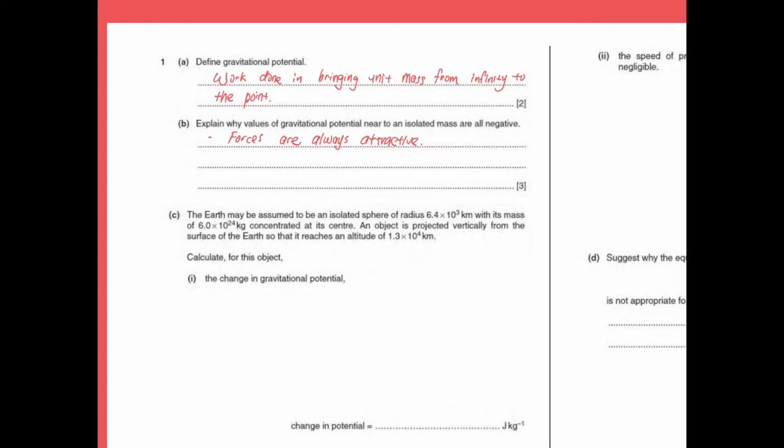So the next 2 points, maybe you can think of them or maybe not, so you have to memorize them. First you say potential at infinity is defined as 0.